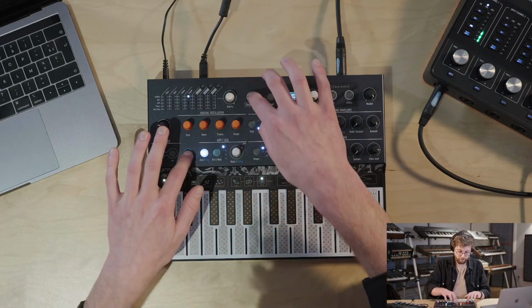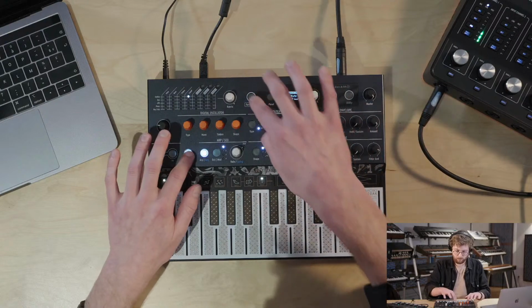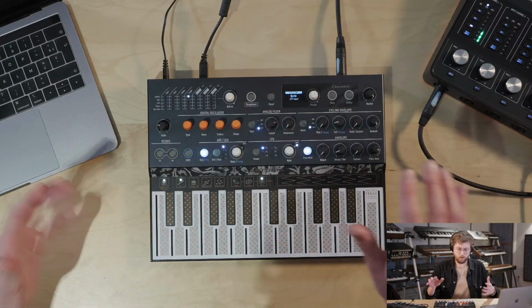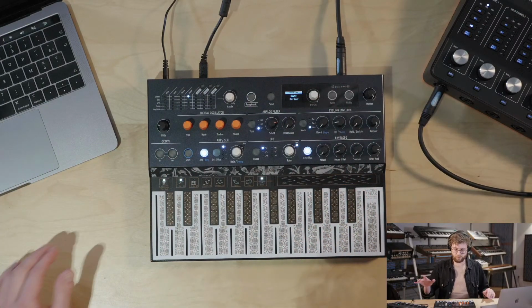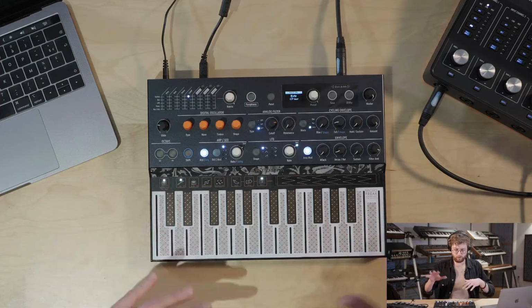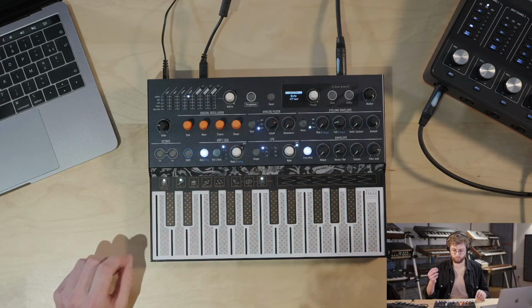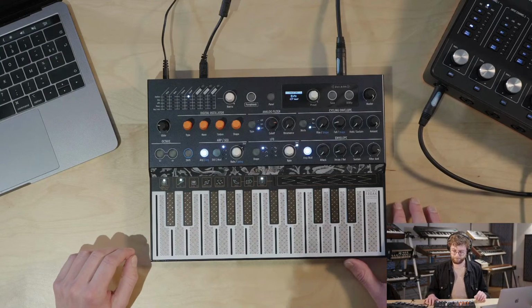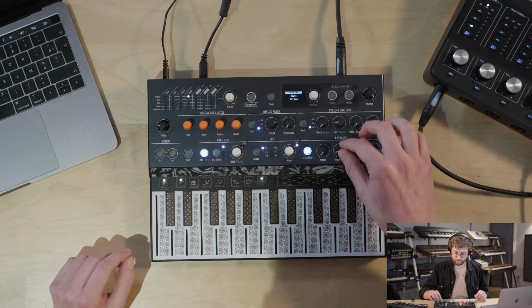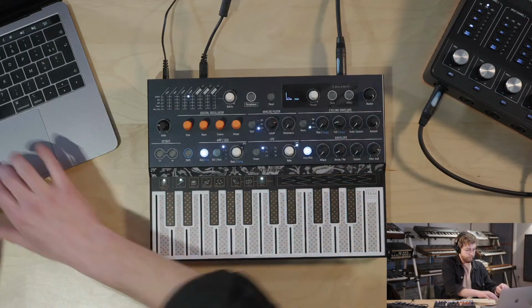Let's try with paraphonic. Yeah, no, not that great. On noise, using Unison on noise doesn't give as much of a convincing effect. So anyway, let's set a very, very sharp sound.